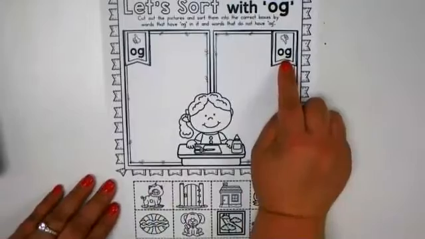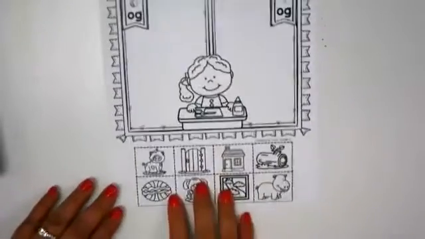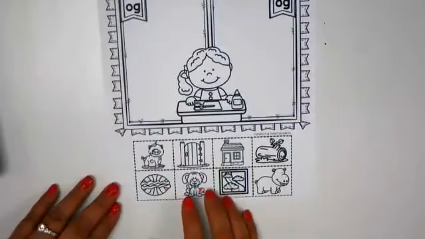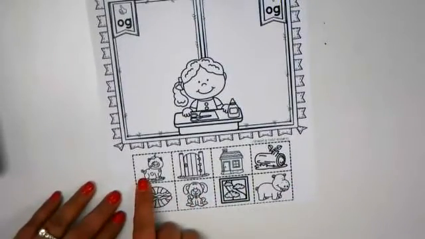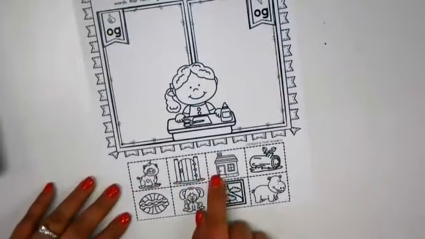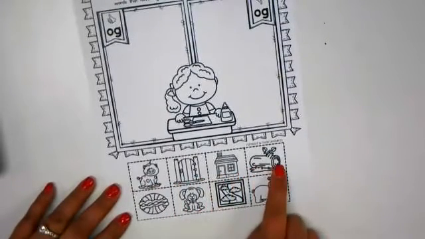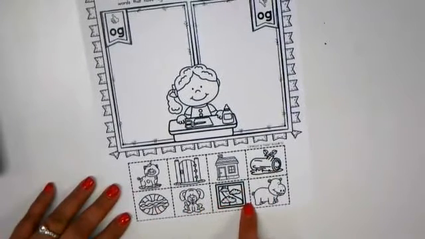If it does not have the og sound in it, thumbs down, then it goes on the right side. So let's take a minute to take a look at the pictures we have down here at the bottom. I see a picture of a hog, gate, house, log, shell, dog, fog, and hippo.